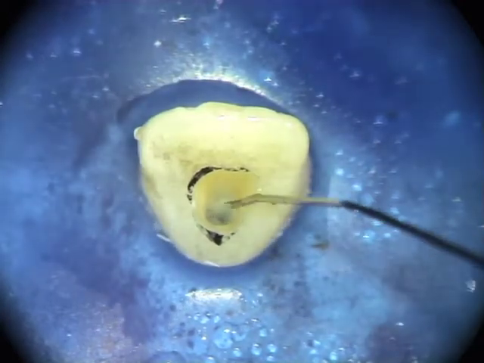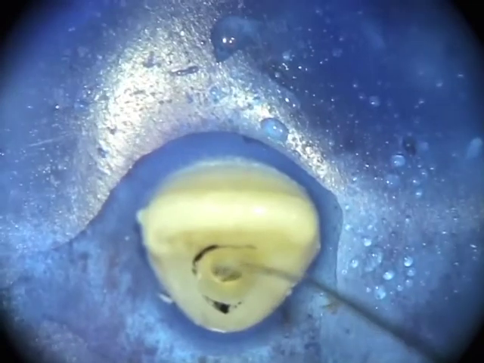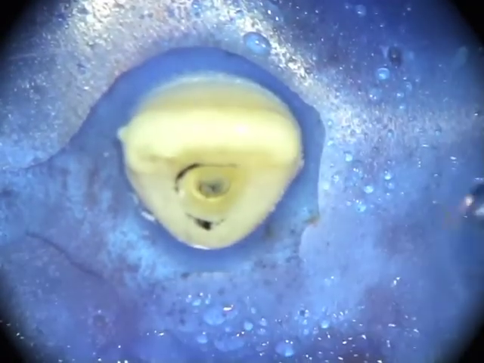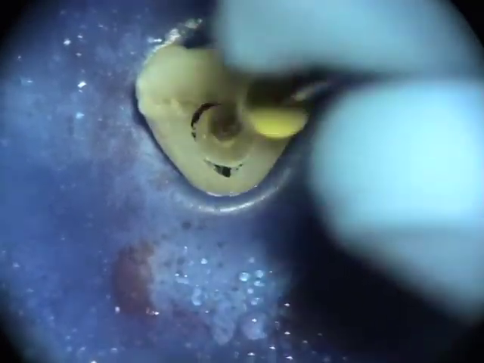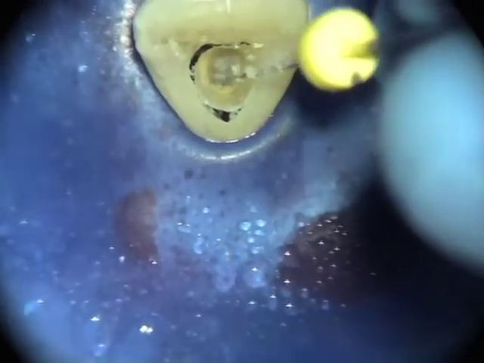Debris should be removed by irrigation with sodium hypochlorite solution. It is often helpful to use a number 10K file to loosen debris within the access cavity.